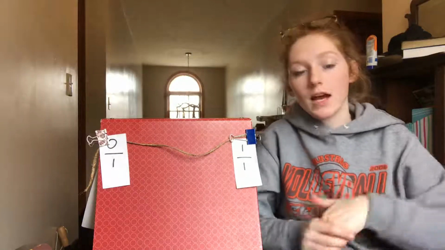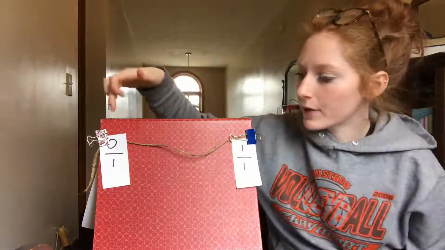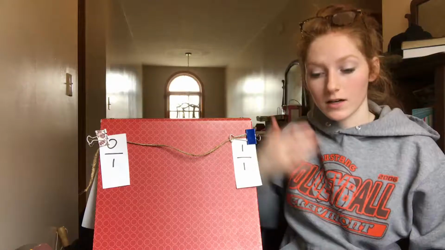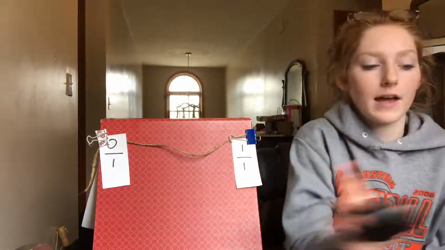So for this lesson, I would have string or yarn strung across the classroom, and on one end would have 0 out of 1, and on the other 1 out of 1. So this represents a number line, and that helps visualize where numbers go and their value.